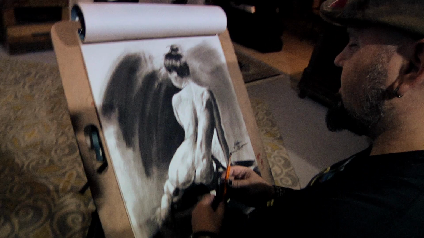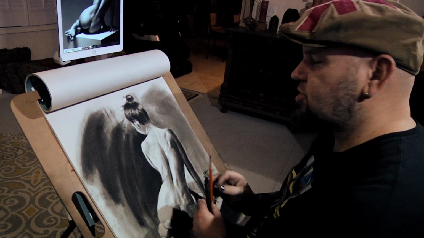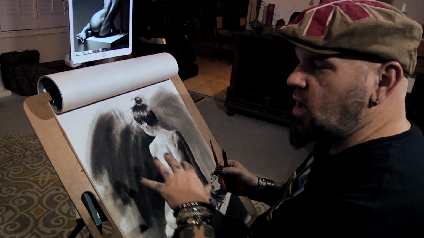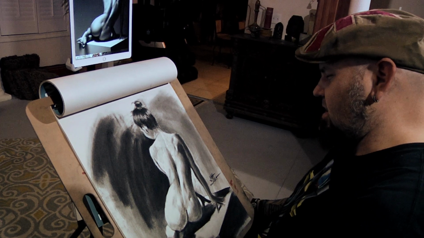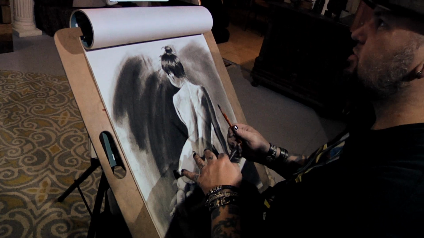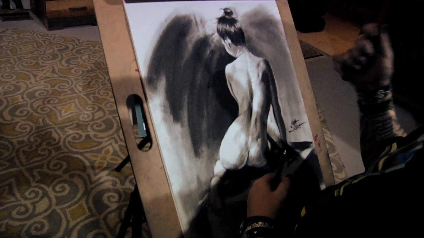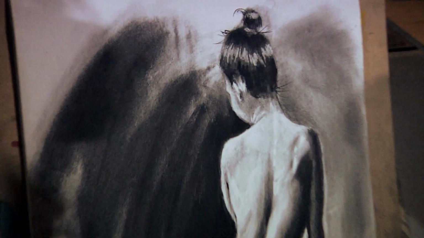Again, the idea is you are using form shadow and cast shadow. You're utilizing your hard edges and your soft edges. This is how it works. Contrast, light and dark, but also hard edges and soft edges.